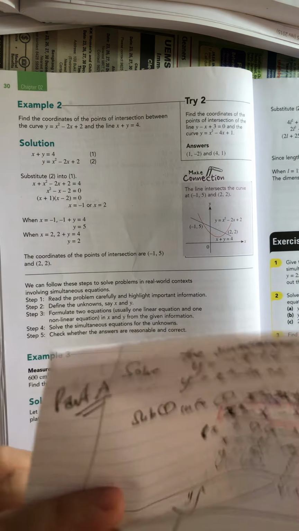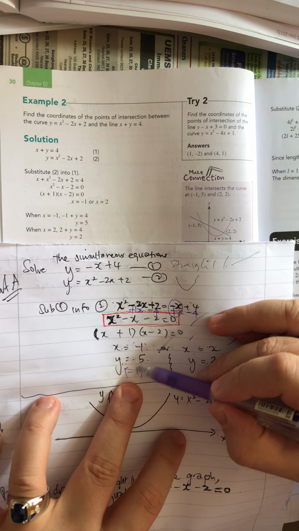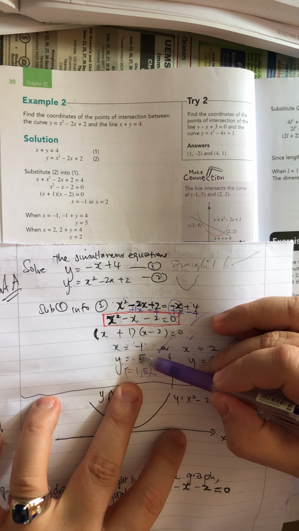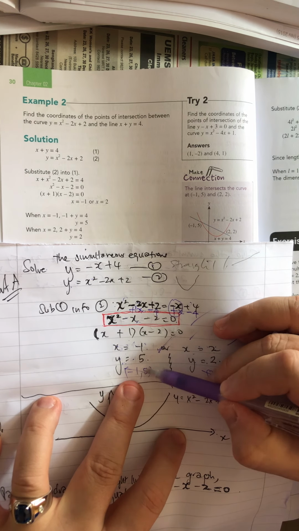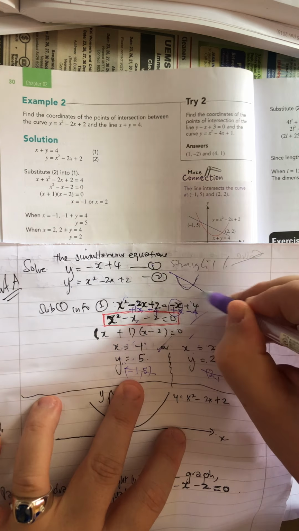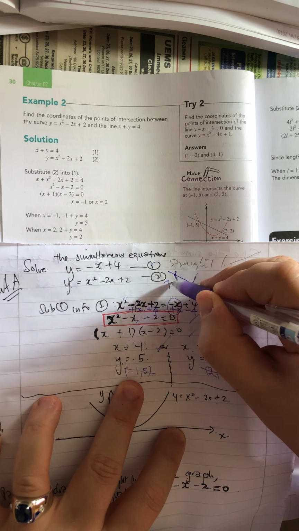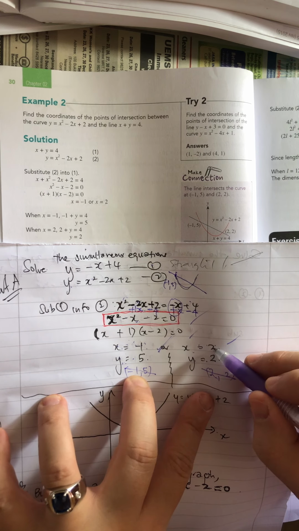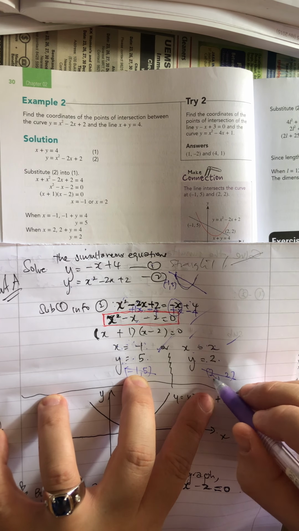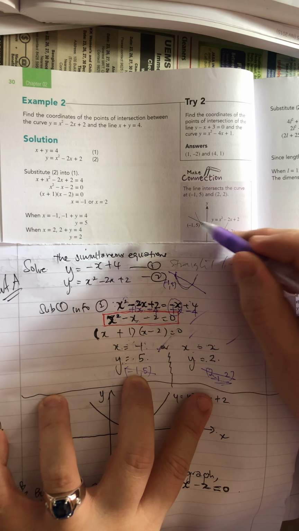Now, I want to show you this. Do you notice just now I mentioned that this -1, 5 is one point where this curve meets this line? Okay, so this is -1, 5, and 2, 2 is another point where the curve meets the line.